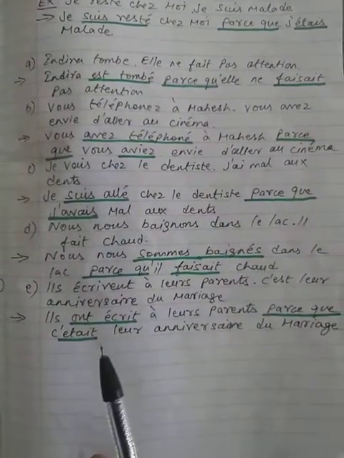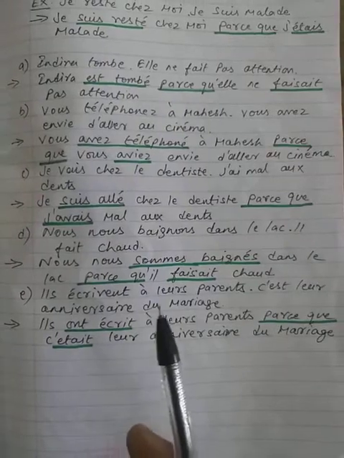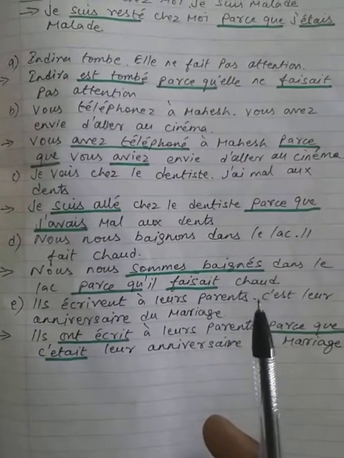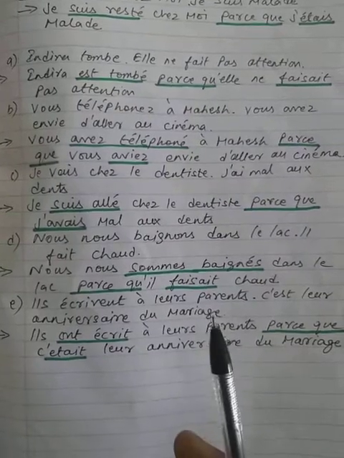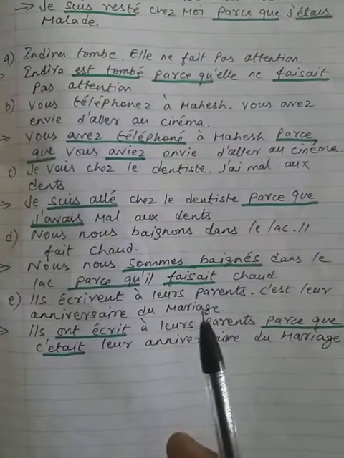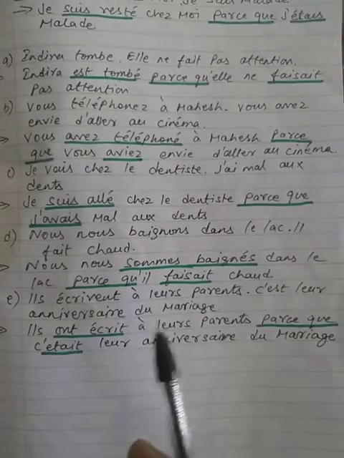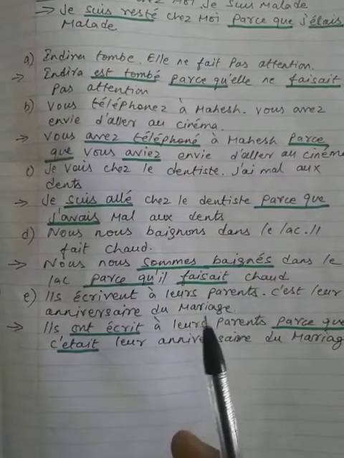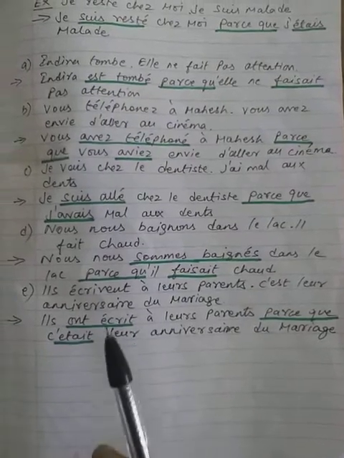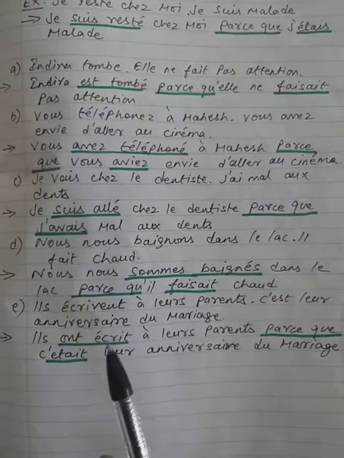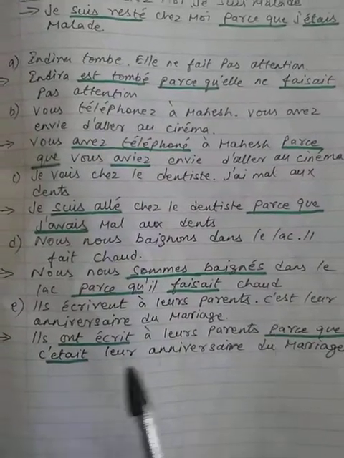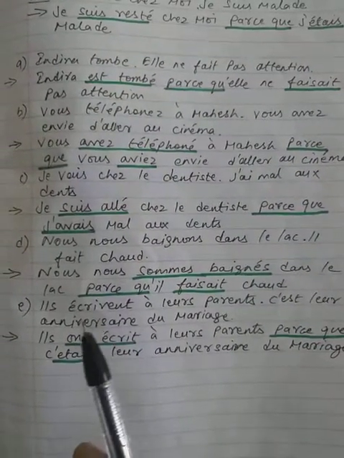Then fifth question. Ils écrivent à leurs parents. Next sentence: C'est leur anniversaire du mariage. They write to their parents. It is their wedding anniversary. These are two sentences. You have to join them into a single sentence. What you have to do: convert the first verb into passé composé. The second verb, what verb is used there? Convert into imperfect. Now first verb, écrire.